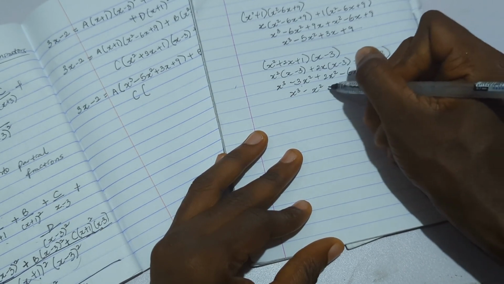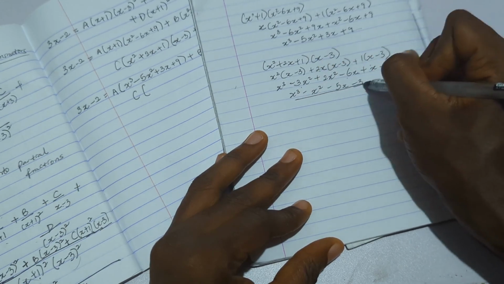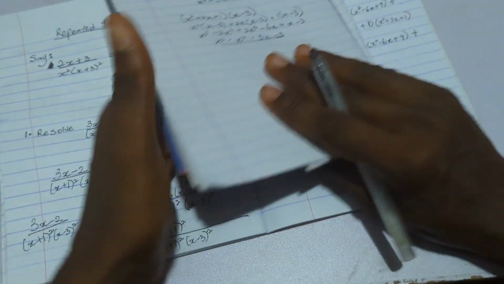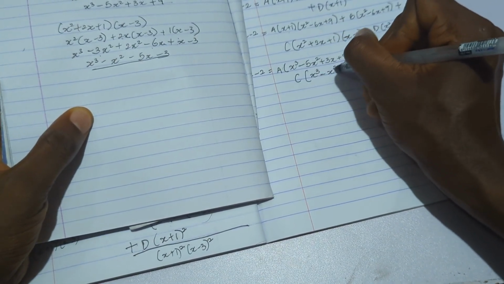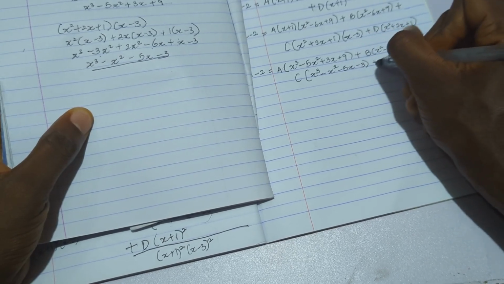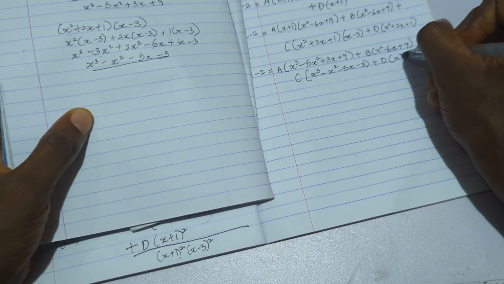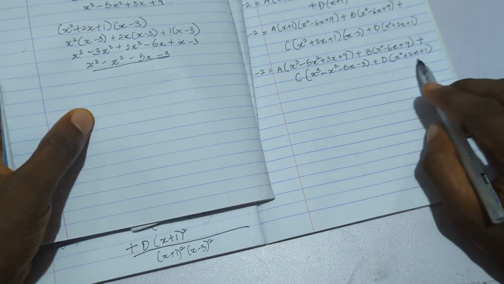Minus 6x plus x is minus 5x. Then we have minus 3. This is the answer to that. So we have that to be x cubed minus x squared minus 5x minus 3. Then we have d to be what? x squared plus 2x plus 1, as this one as well.